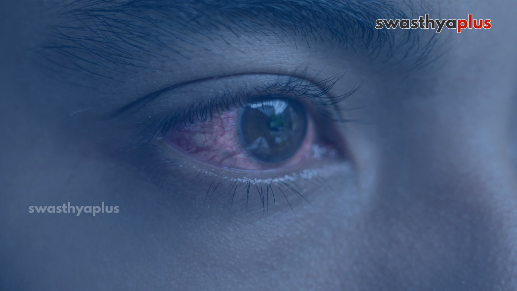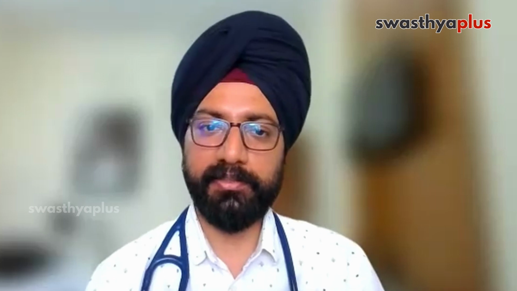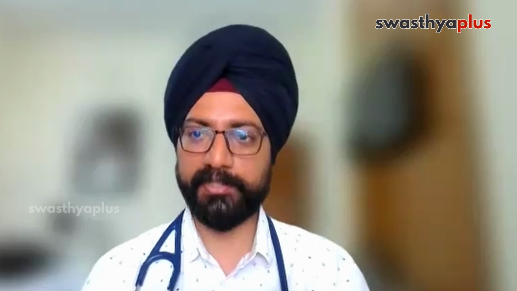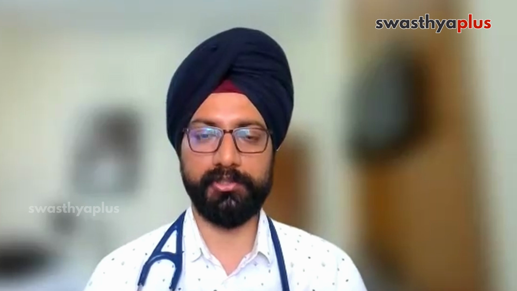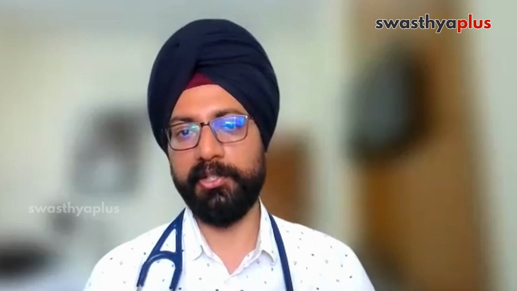If it affects the eye, it can cause inflammation in the eye, which can ultimately lead to blindness. If it causes problems in the spine, it can lead to fusion of joints in the spine. So, like other arthritis, psoriatic arthritis affects the joints mainly and can cause joint deformities. But if it starts affecting other organs, it can lead to many complications.